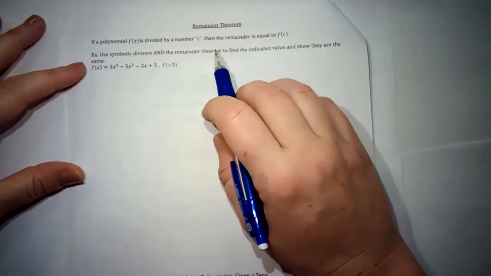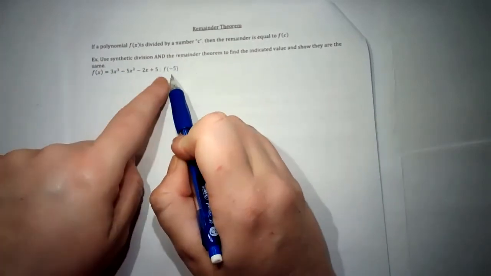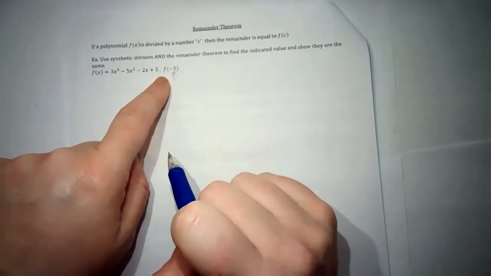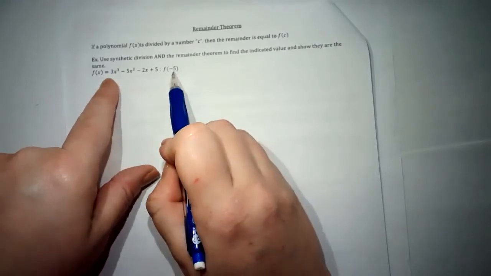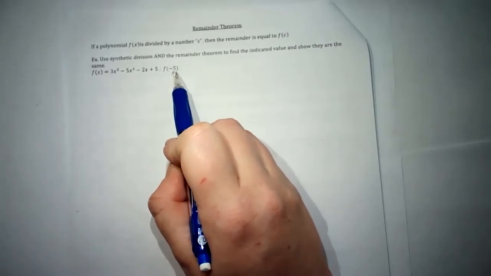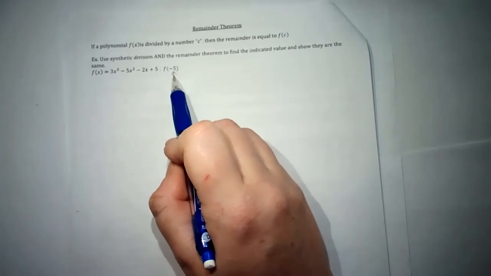So what this means is, of course, this is the mathy way to say it, but what this means is if you are testing a number, so in this case, I'm going to do synthetic division, but what is my x equal to? That's who's going to go on the shelf. That's why it's never a good idea to say, I'm going to switch the sign and put it on the shelf, because we're not switching the sign here.